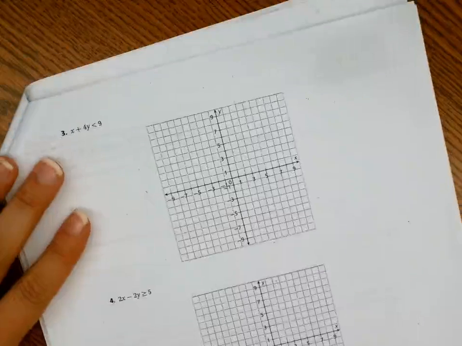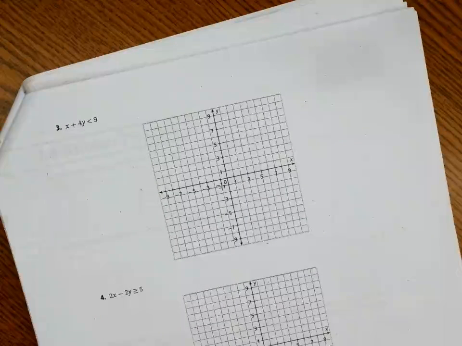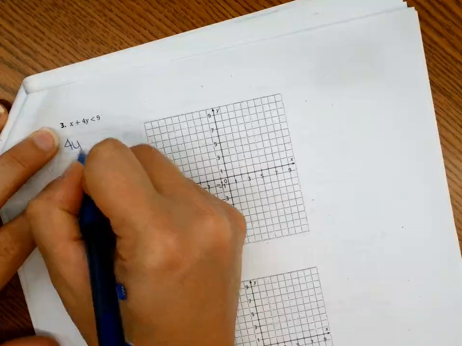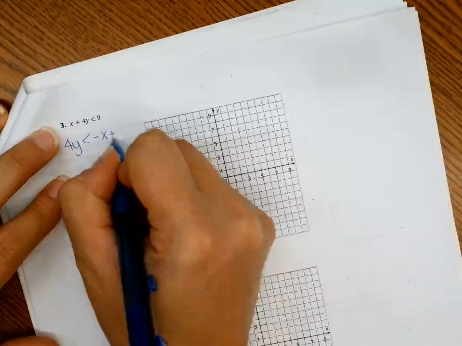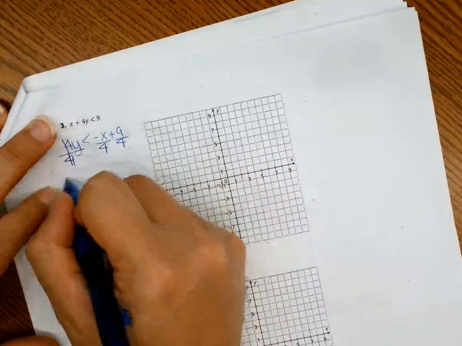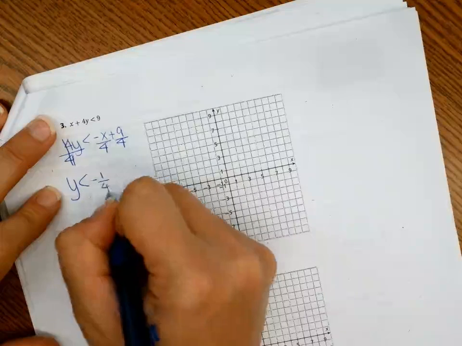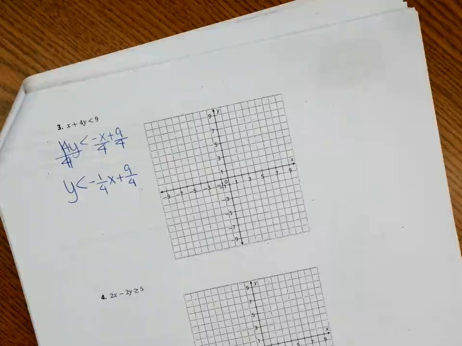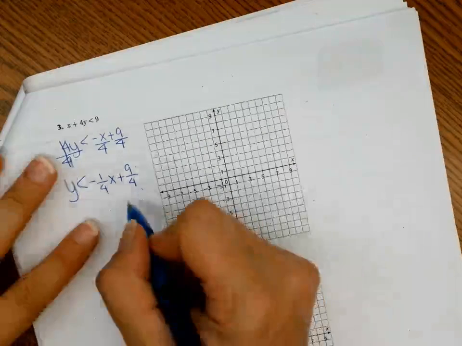All right, so here's another one. You guys can either use your x and y intercepts, or I like to personally put it into y equals mx plus b. So 4y is less than -x plus 9. Divide by 4 everywhere. Y is less than -1/4 x plus 9/4. What is 9/4? 2.25?